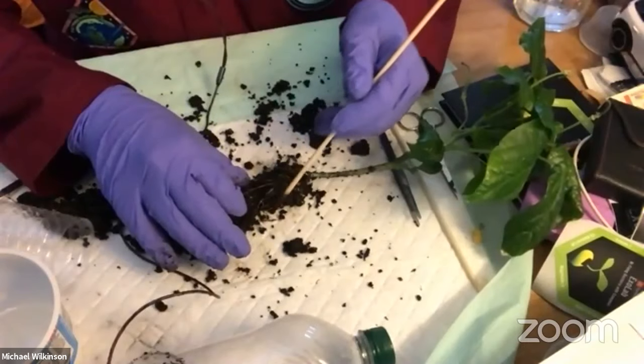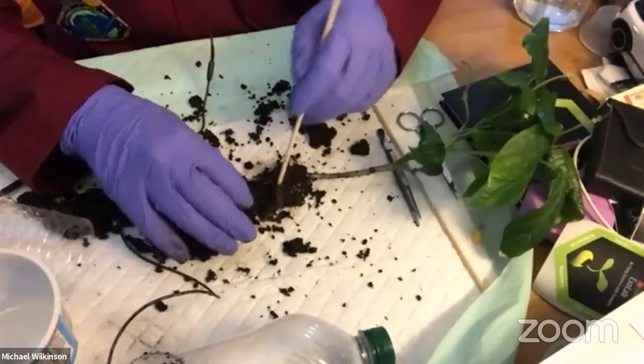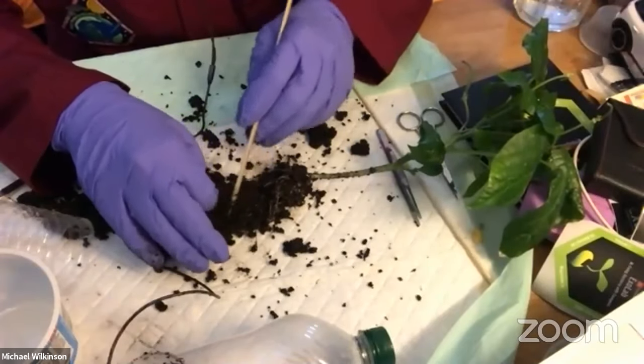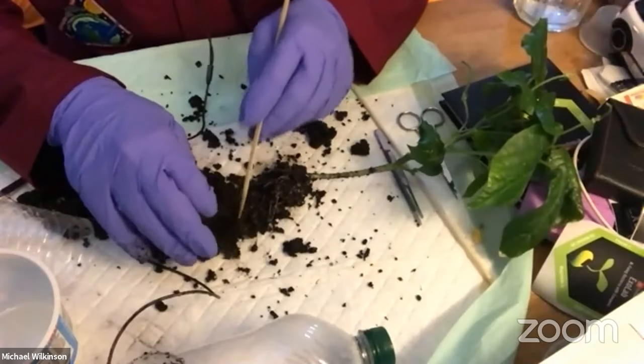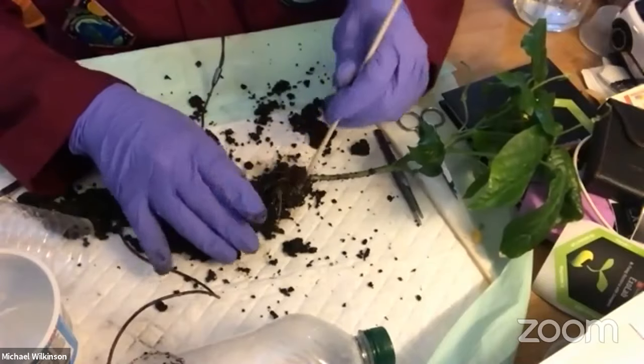So I'm just using that barbecue skewer as a probe. If I were back at school, I might have dissecting probes handy, but your students probably aren't going to have those. So I'm trying to model everything today with materials that you're likely to have at home.